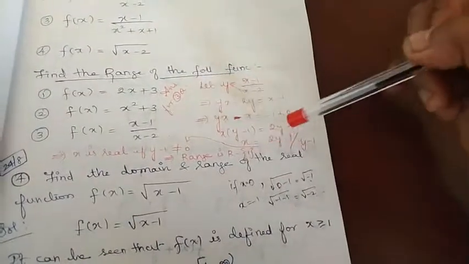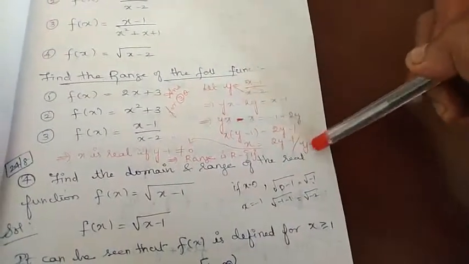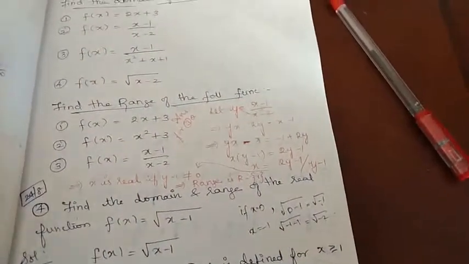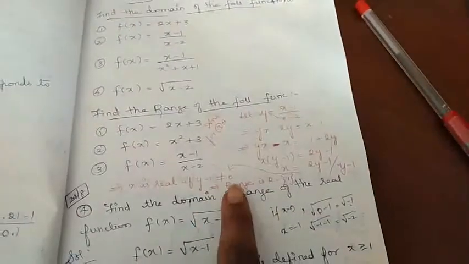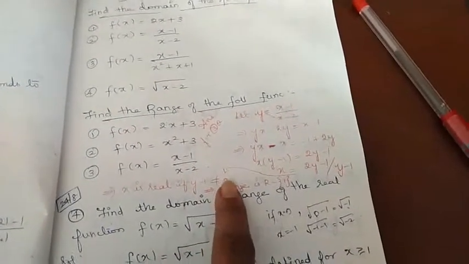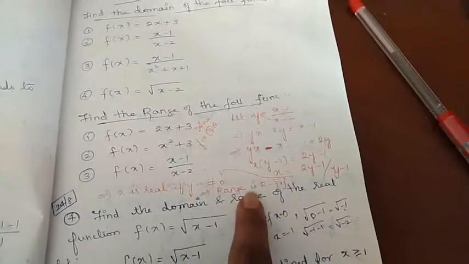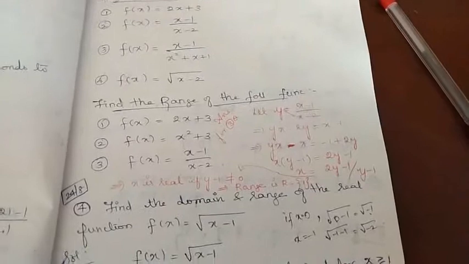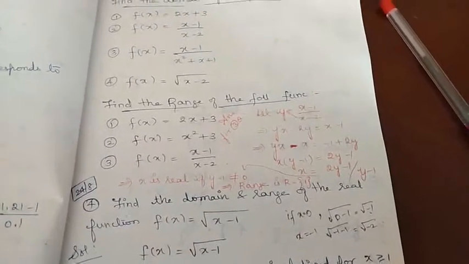So x is equal to (2y minus 1) divided by (y minus 1). Our denominator should not be equal to 0. So y minus 1 should not be equal to 0, which implies y should not be equal to 1. So 1 alone should be removed from the real numbers. Therefore R minus {1} will be the range.